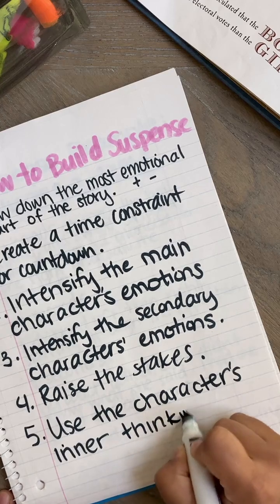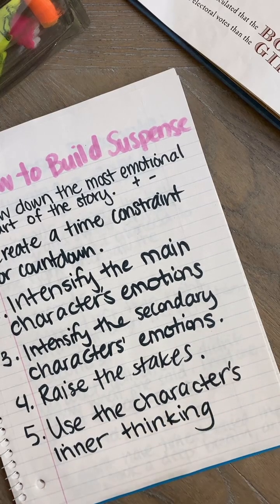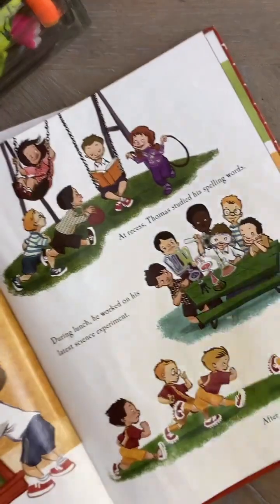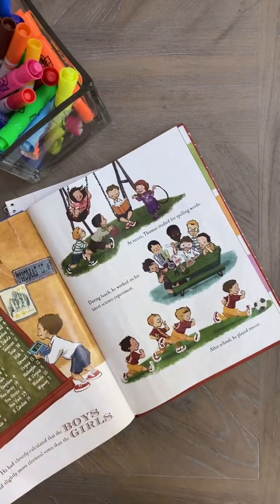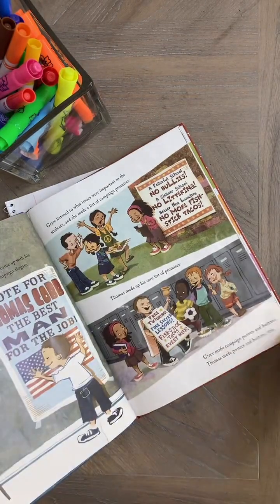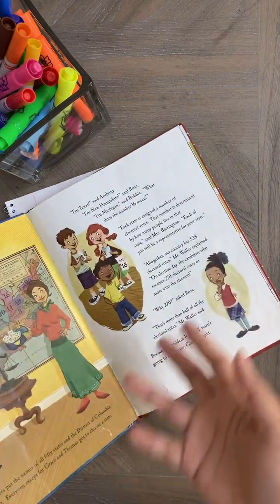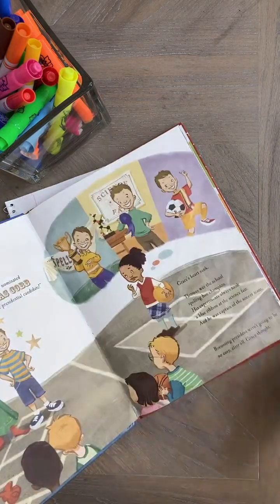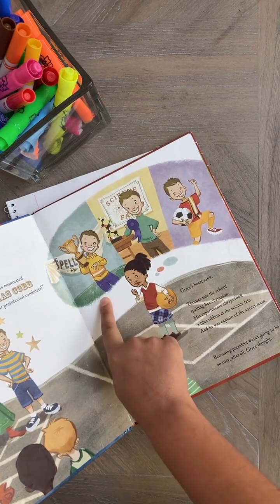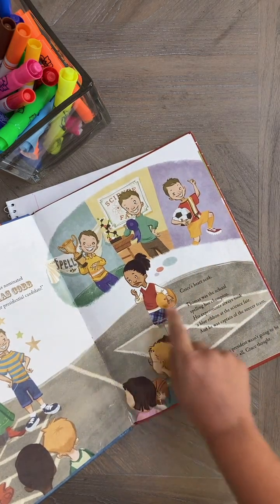Now, using the character's inner thinking builds suspense because if the main character is feeling a certain way and the book is from their perspective, then the reader will also feel that way. In Grace for President, Grace has some inner thinking right here. In fact, the illustrator also brings that inner thinking out right here. She's literally thinking. Here's a thought bubble. And she's thinking, oh my goodness.